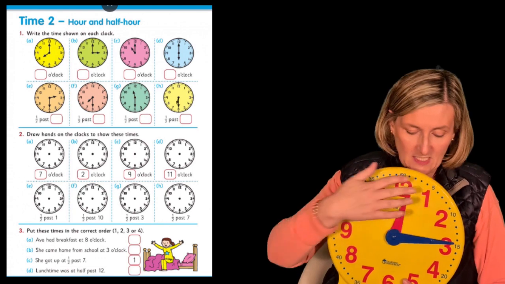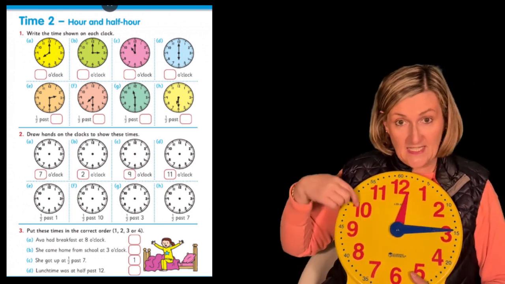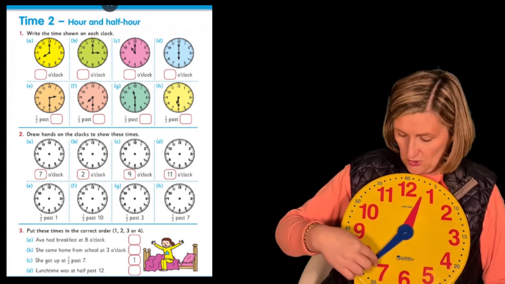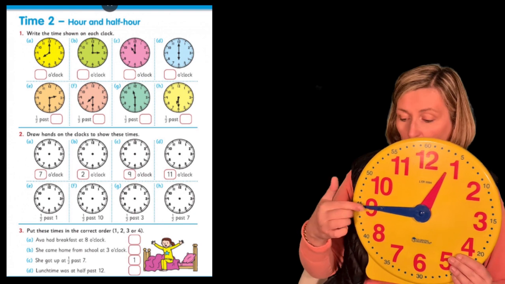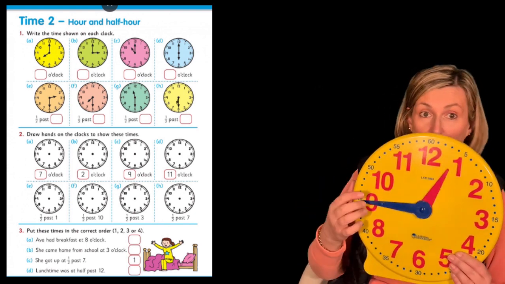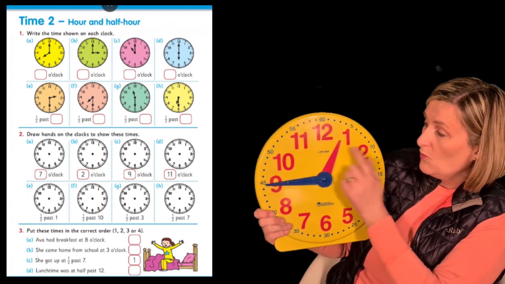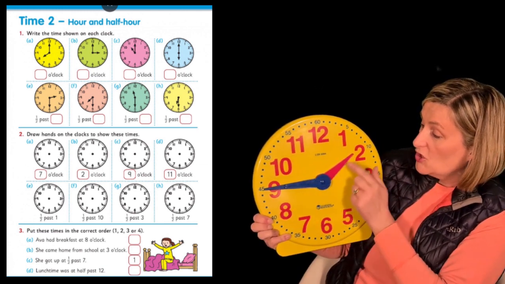Now if you remember, I said if the minute hand was on this side of the clock, it's past. Well, if it's on this side, it's to. So I'm going to go round to 2. Now, this time it's quarter or 15 minutes to the next hour, which in this case is 1. So it's quarter to 1. I'll go round again, and it's now quarter to 2.